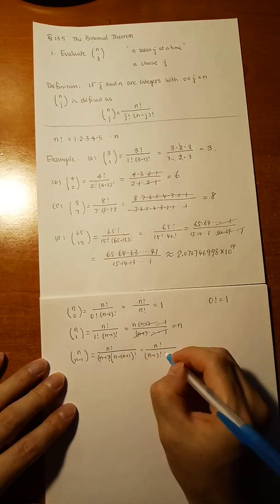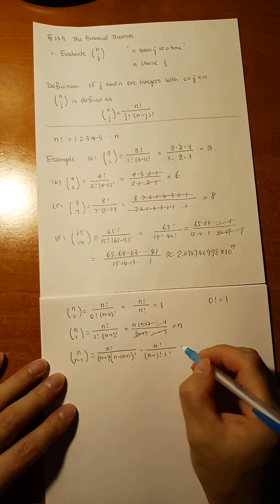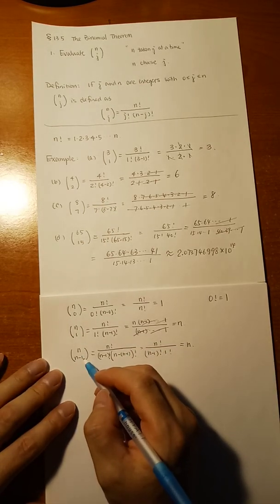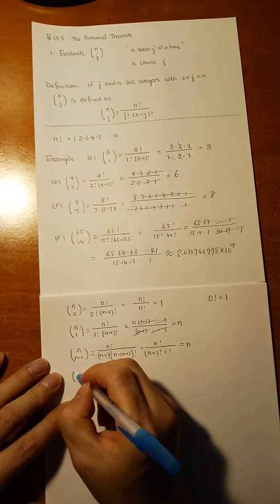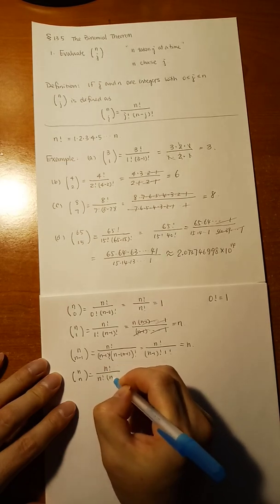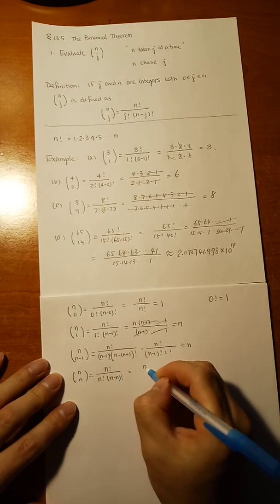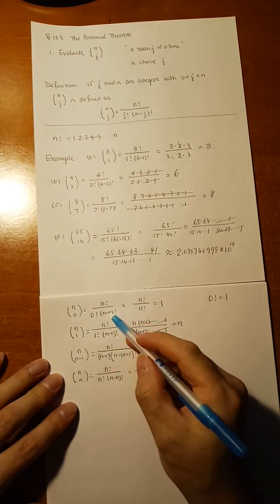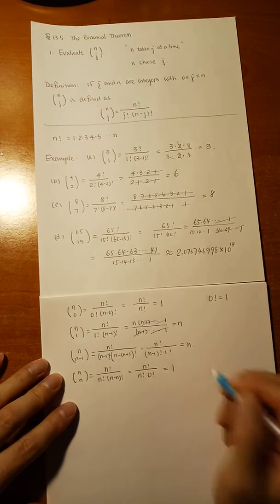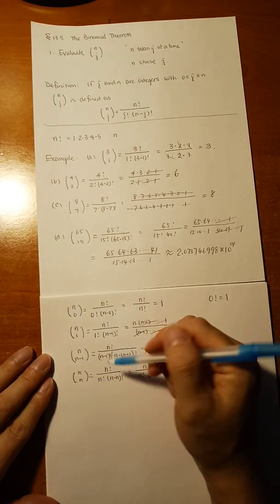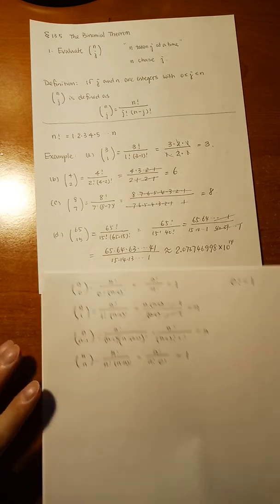N minus (n minus 1) is 1 factorial. That's exactly this one. It's also equal to n. N choose n minus 1 is also equal to n. All right? And n choose n, you see, it's symmetric to this case. It's equal to 1. Okay, so those 4 quantities, 4 special n choose k, are required to be memorized.